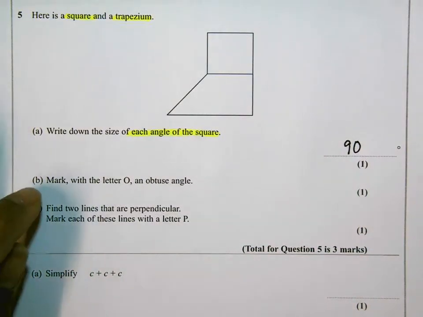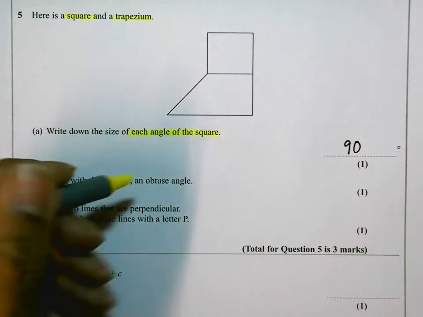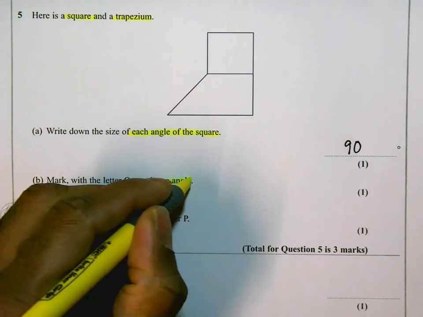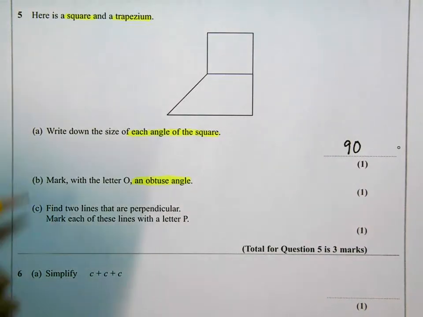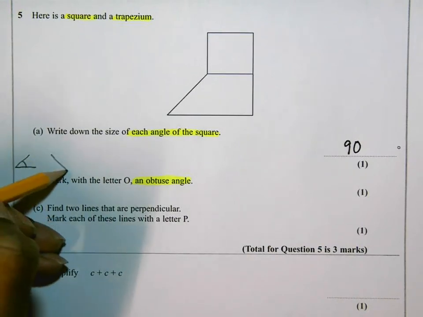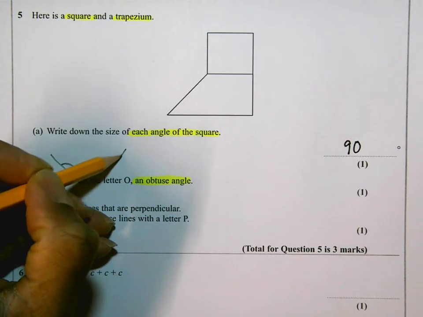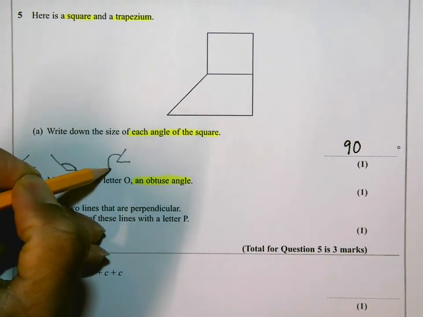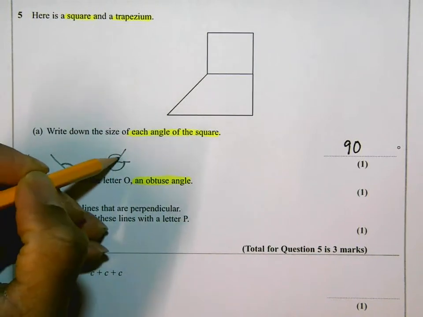Part B, mark with the letter O an obtuse angle. The different types of angles are obtuse, reflex, acute. They want you to identify an obtuse angle. An acute angle is from 0 to 90 degrees, and that looks like so. An obtuse angle is 90 to 180 degrees, and that's something looking like that. And a reflex angle, I often say it looks like the Pac-Man symbol. It's bigger than 180 and less than 360. So that angle out there is a reflex angle.